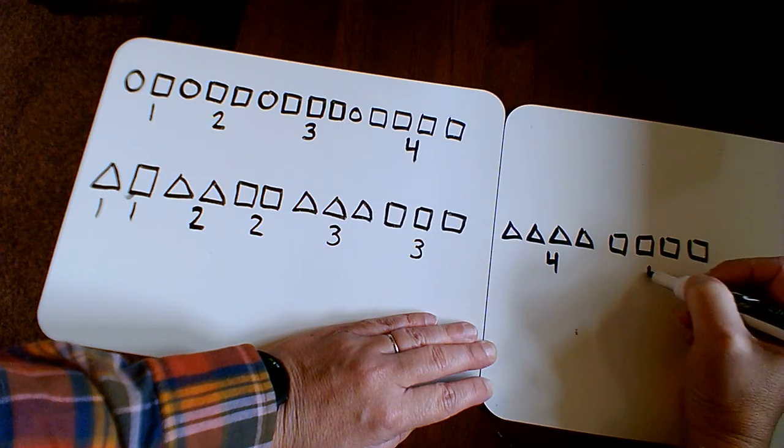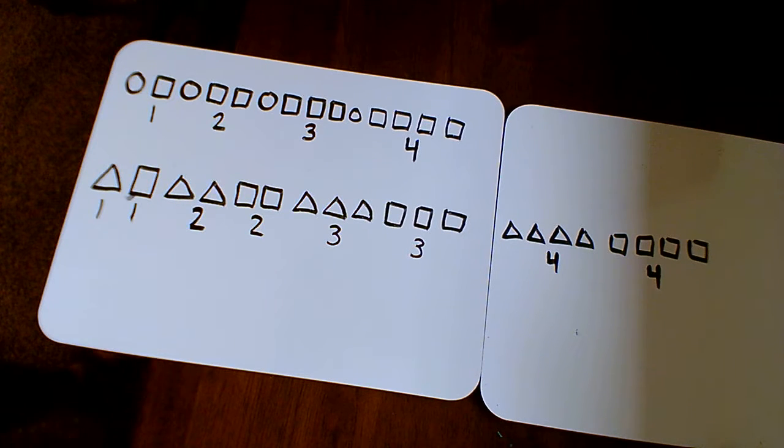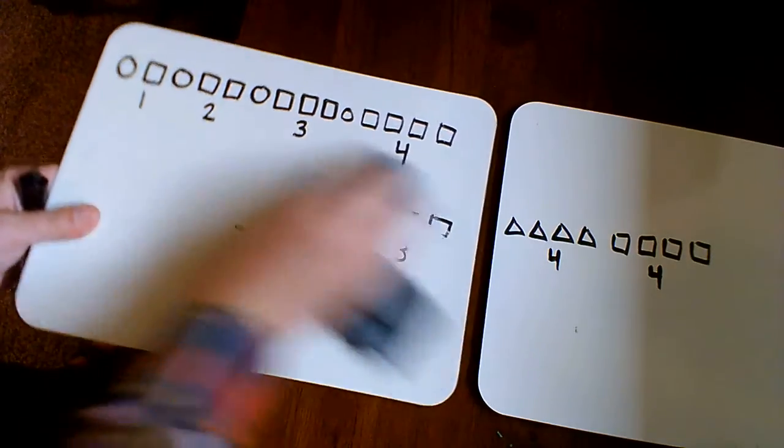Yeah, and then what would be after that, do you think? Five triangles, five squares. Whew. Okay, let's see if I can give you another one. Ooh, that was a big one.